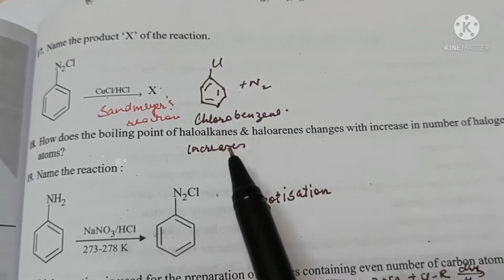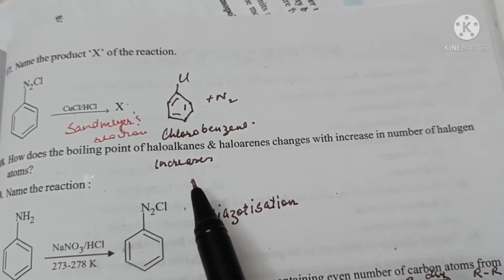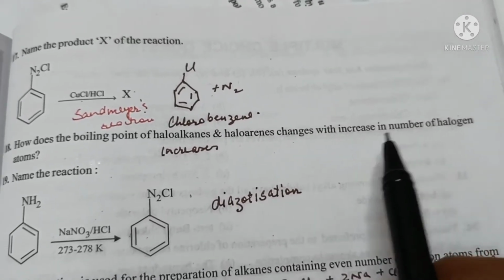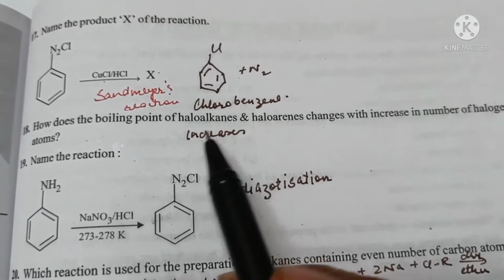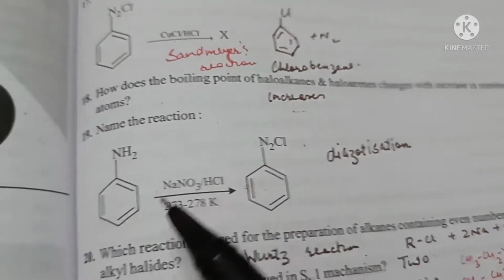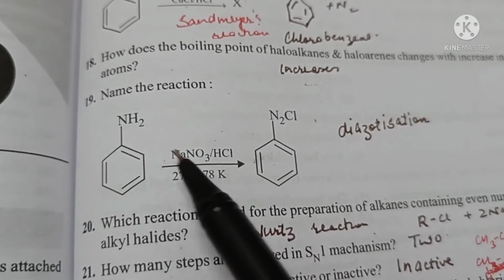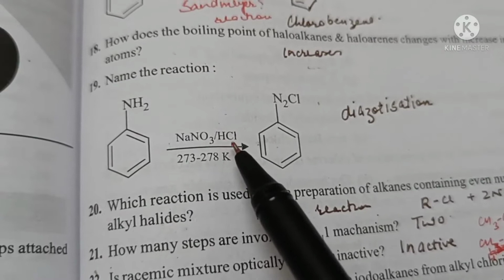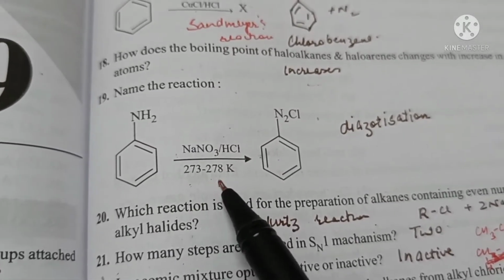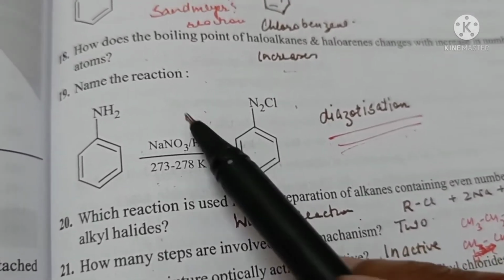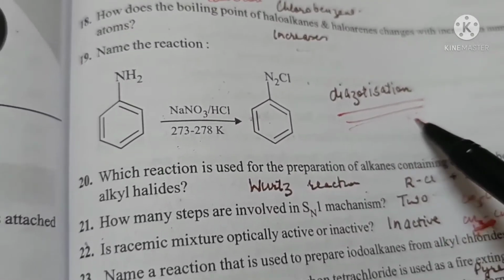As the atomic mass increases with the increase in number of halogen atoms, boiling point will also increase. Van der Waals force of attraction increases. When aniline is converted to benzene diazonium chloride by reacting with nitrous acid in ice cold condition, the process is known as diazotization.